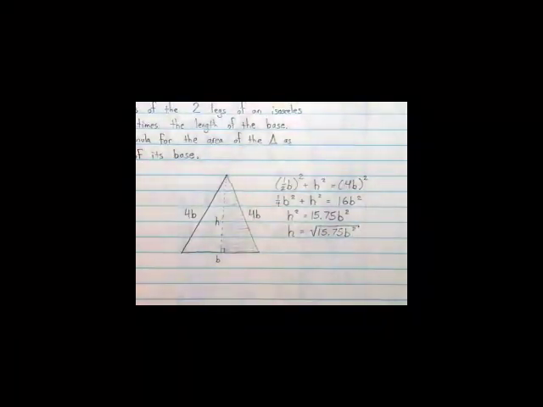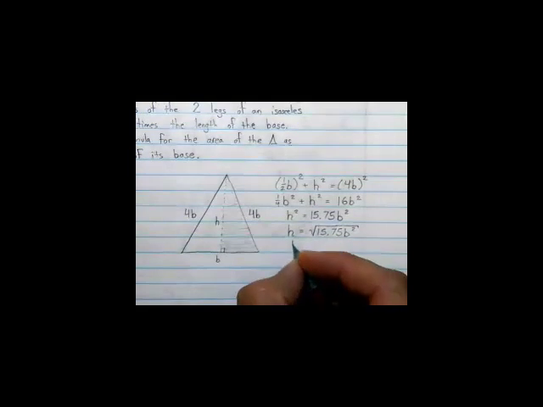So pull out my handy-dandy calculator. So the square root, where's the square root in this? Ah, there we go. Square root of 15.75 is about 3.97, somewhere thereabouts.